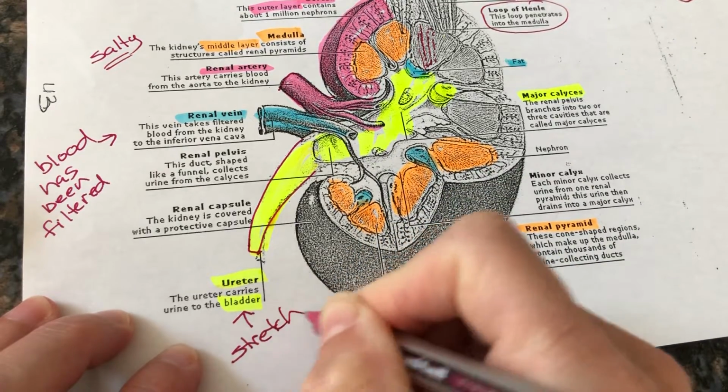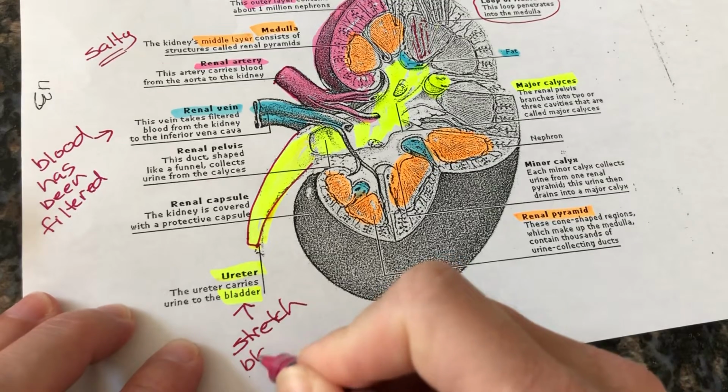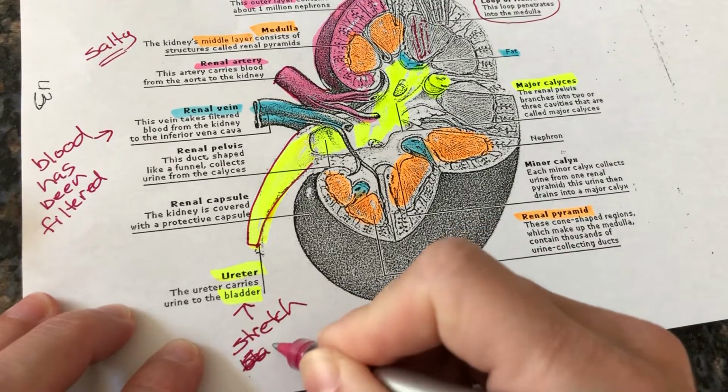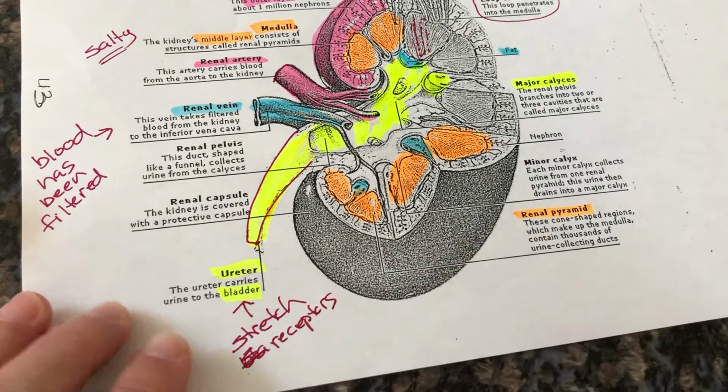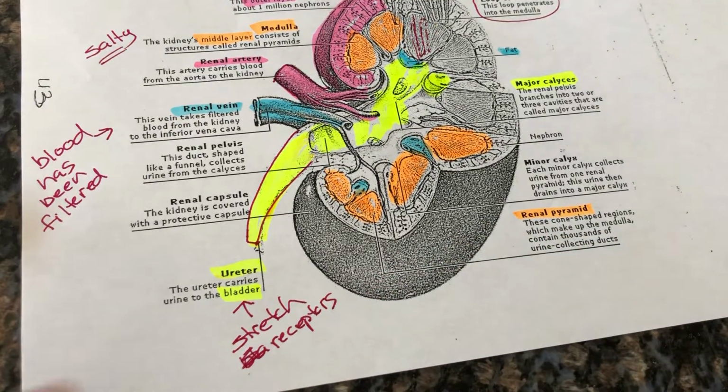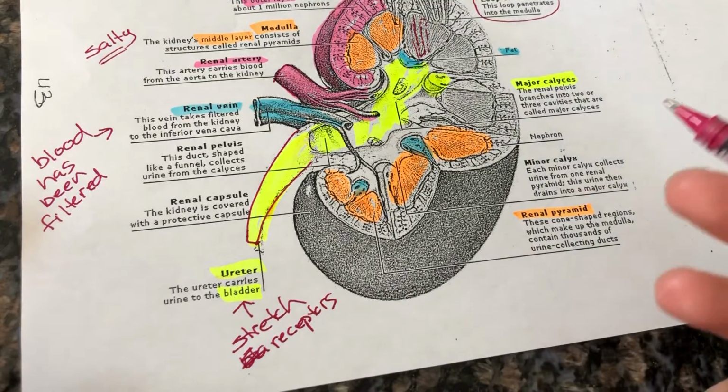And I think that's in the note I've asked you to read. Whoops, sorry. Stretch receptors, and this is why Khan Academy is better, because they can do a better job erasing too. Stretch receptors say, okay, I can't hold off anymore.